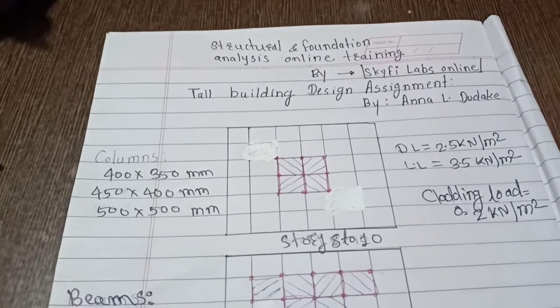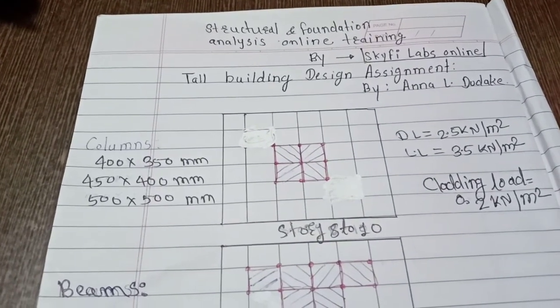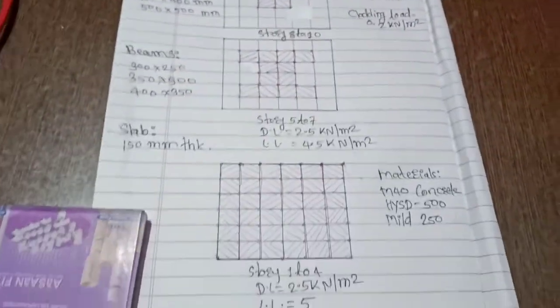This video is the final assignment of the tall building design course from Skyfi Labs. Let's start with the design.